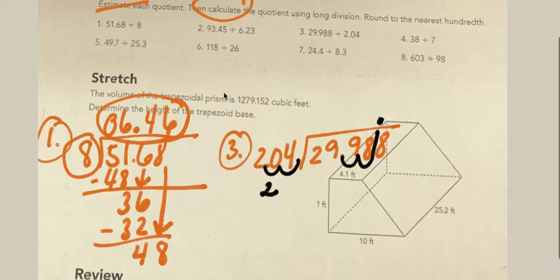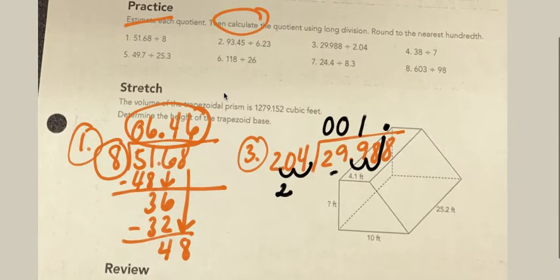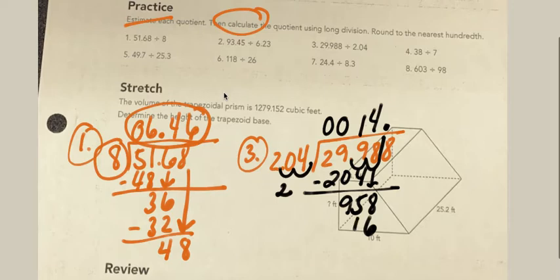Can 204 go into 2? No. Can it go into 29? No. Can it go into 299? Yes, it goes in one time. When you subtract, you get 95. Bring down that 8. How many times does 204 go into 958? I'm going to say probably 4 times. 4 times 4 is 16. Regroup your 1. 4 times 0 is 0, plus the regroup is 1. And 4 times 2 is 8. When you subtract, you get 2, 4, and 1. Bring down the last 8.